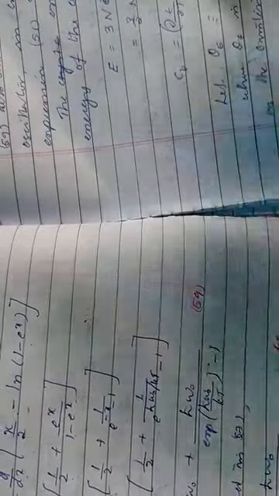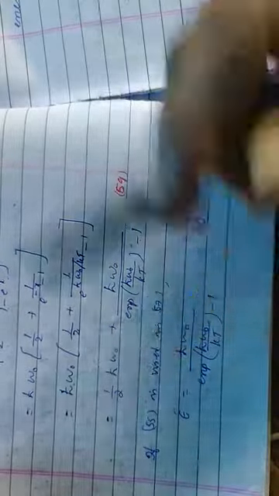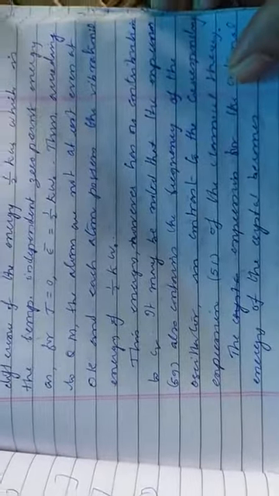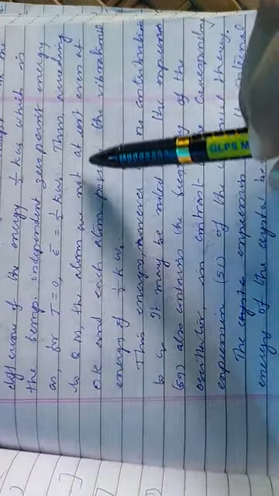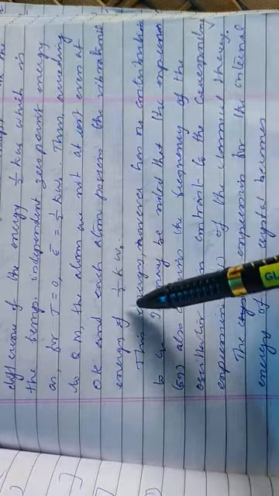This equation is identical to equation 60. These two equations are identical except for this term, just the temperature independent zero point energy. As T tends to 0, the average energy equals half h cross omega 0. Thus, according to quantum mechanics, the atoms are not at rest even at 0 Kelvin, and each atom possesses the vibrational energy of half h cross omega 0. That's what is clear here.